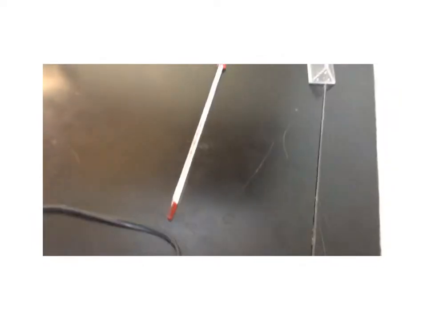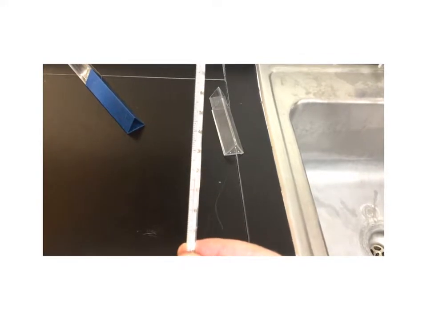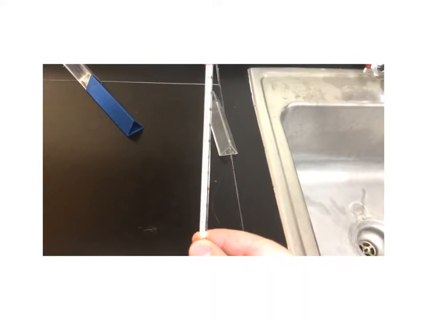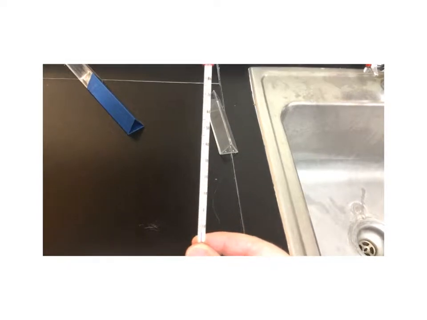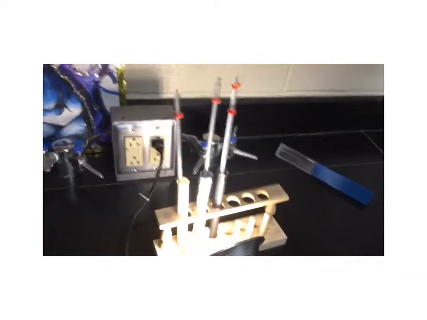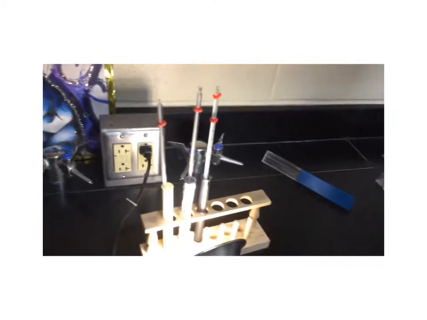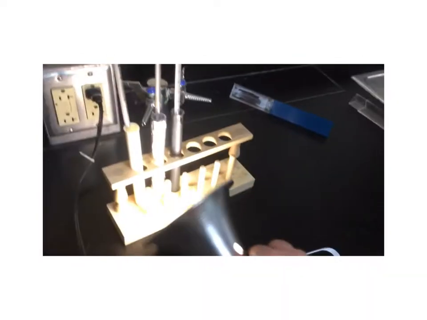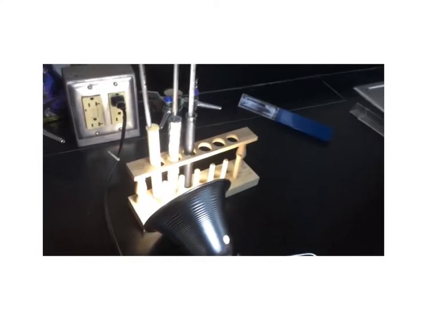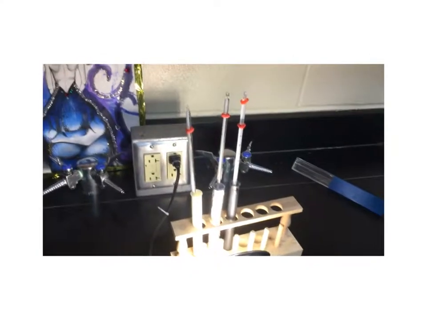Now, just as our control, we have a thermometer that's over here at room temp, placed inside the room on the counter, and it appears to be reading about 17 degrees Celsius, which seems a little bit cool for the room, but it is what it is. So I've had these thermometers placed inside the test tubes for probably about 35, close to 40 minutes with a light heat lamp source pointing directly at these test tubes.